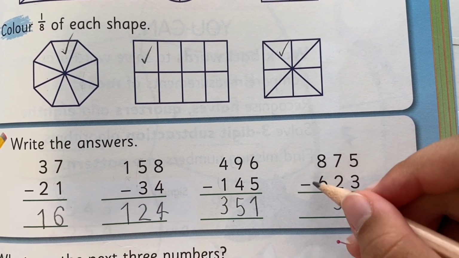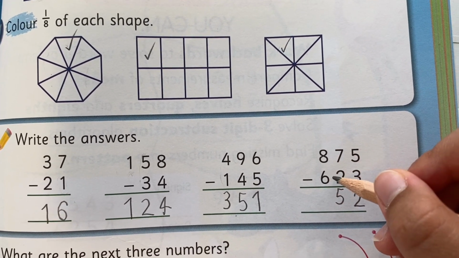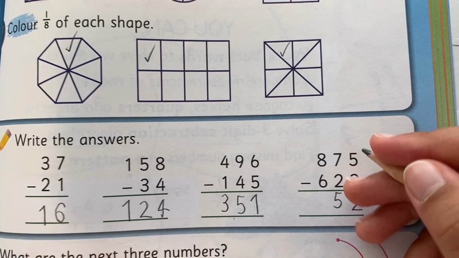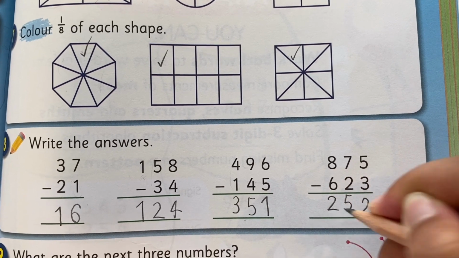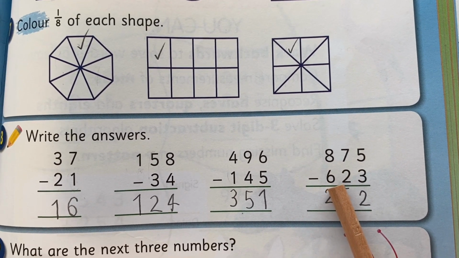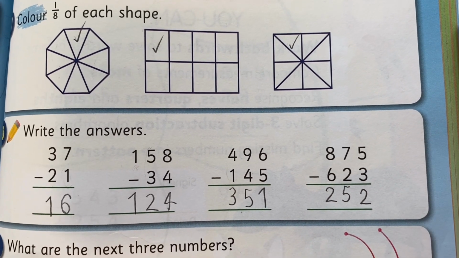And now the last column, the hundreds column. 8 minus 6 equals 2, and I worked this out in my head. So the answer to 875 minus 623 is 252.